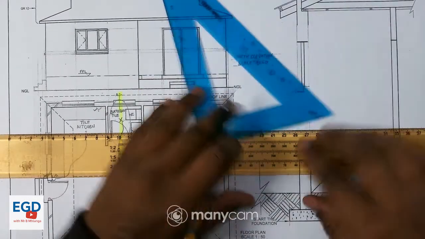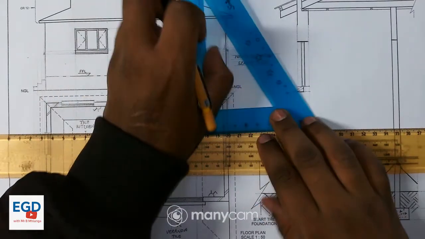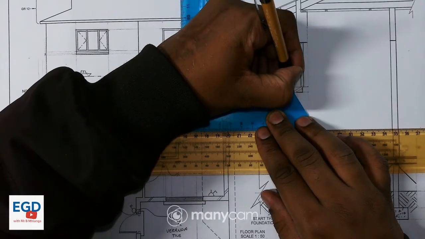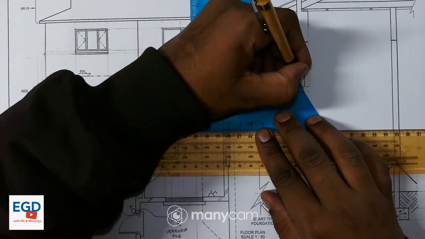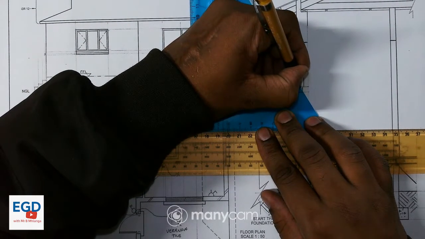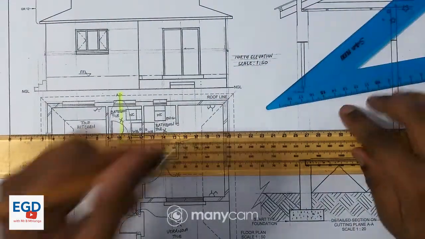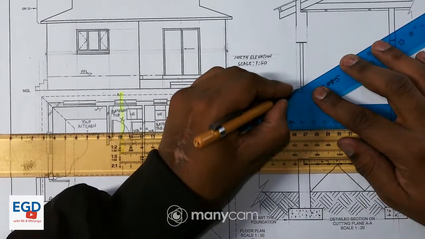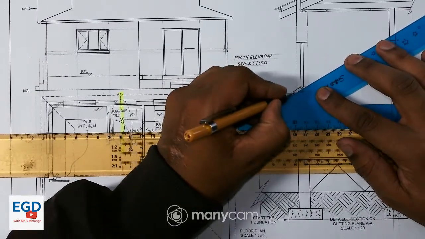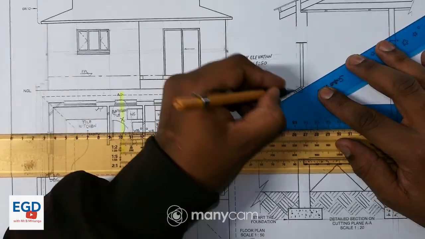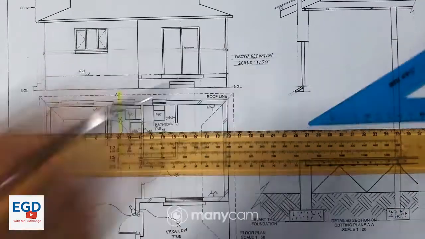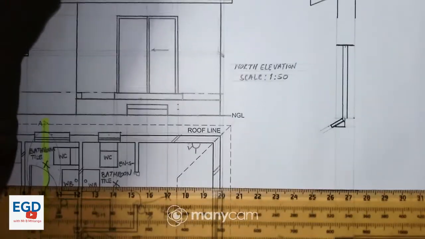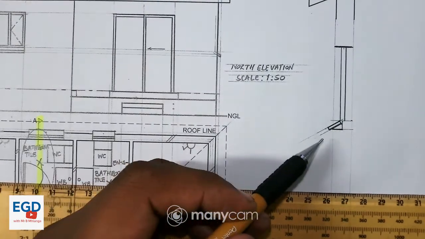Okay, then from there I'll just use the 60 side of the set square to draw a line there, as well as a line there from the point, right? And then now I can just complete my windowsill, like that. So this is my windowsill.